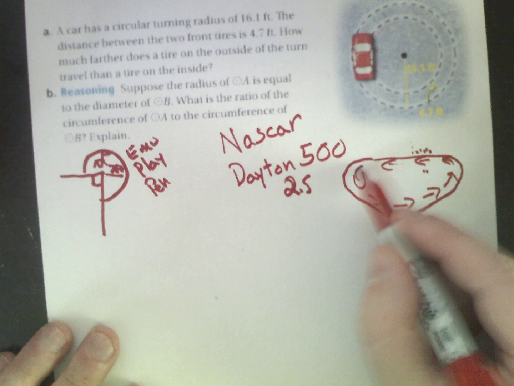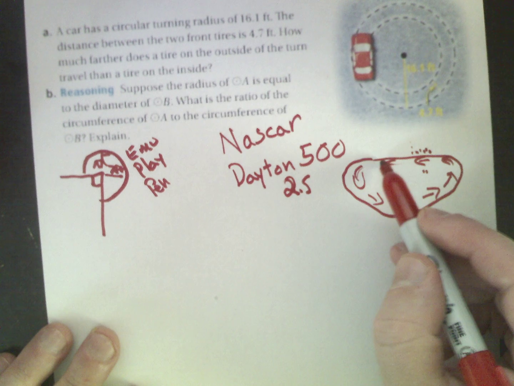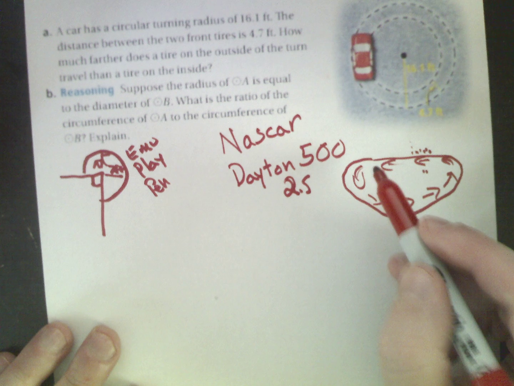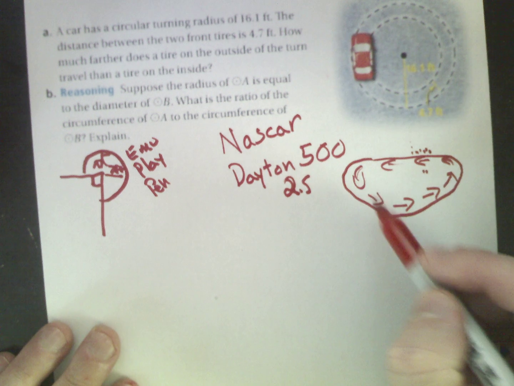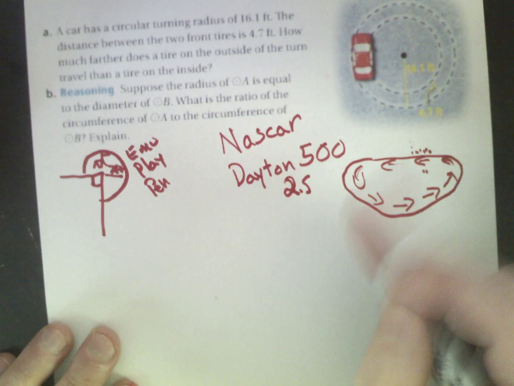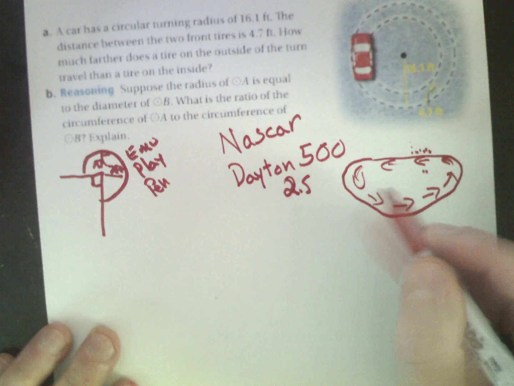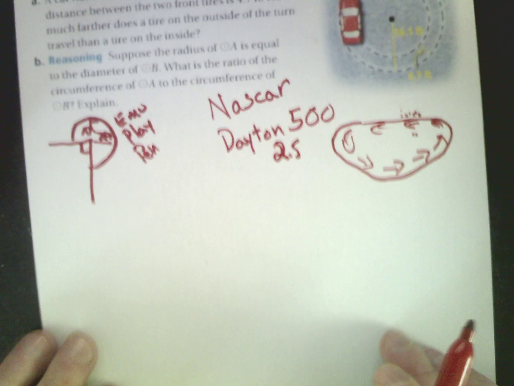So this would tell me that the outside tires, if you're going this way, your right-hand side tires, the passenger side tires, will probably wear out much quicker than the left-hand side, because over the course of 200 laps, that's a lot of distance. It's going to add up, okay?